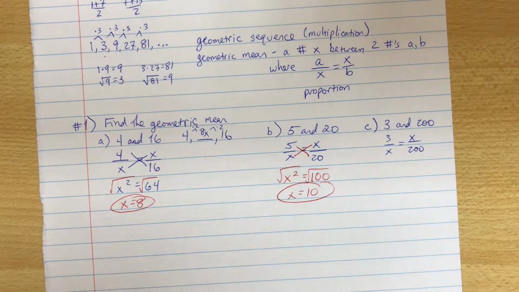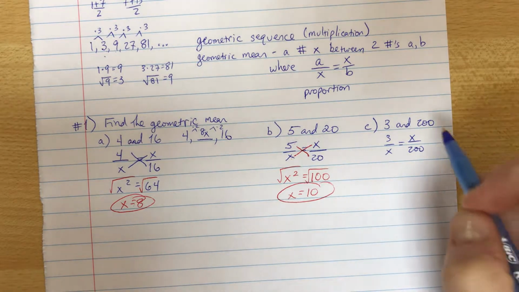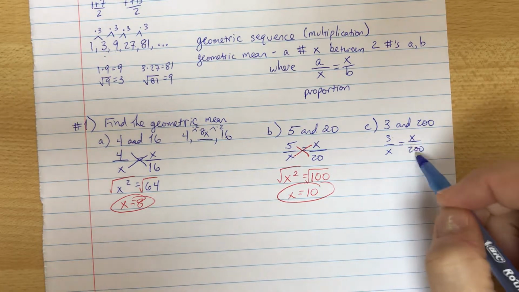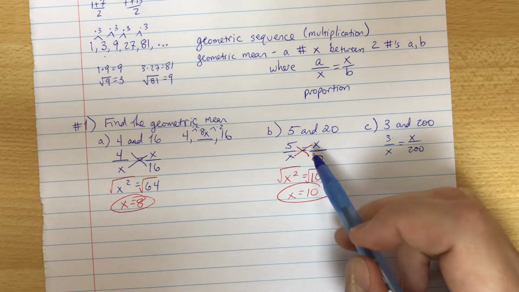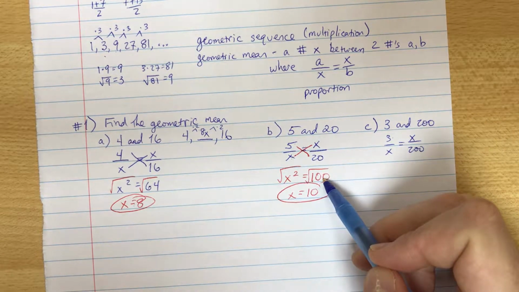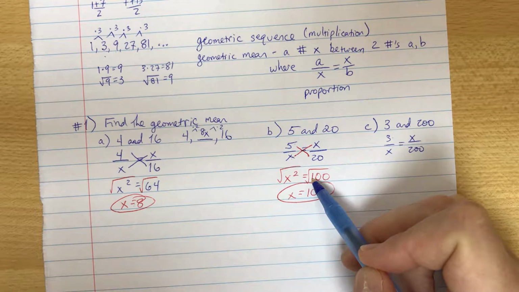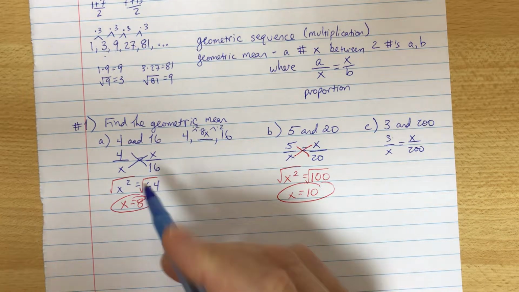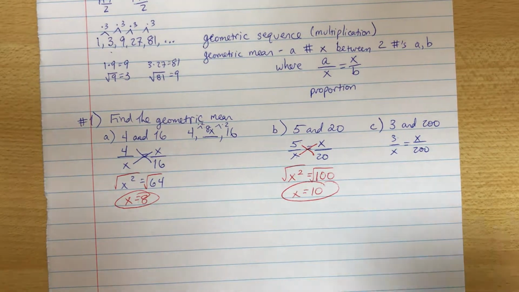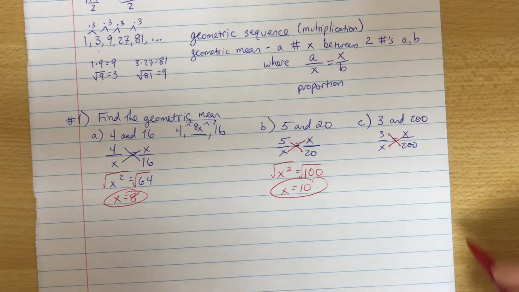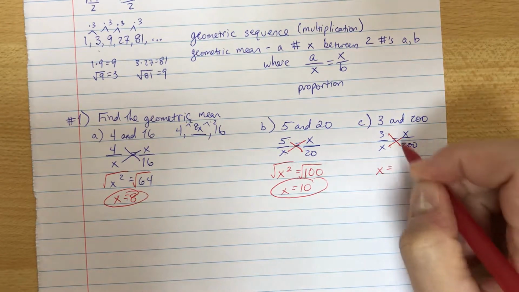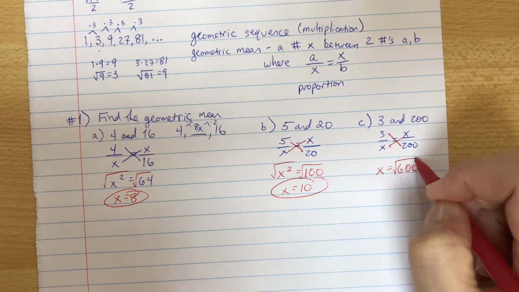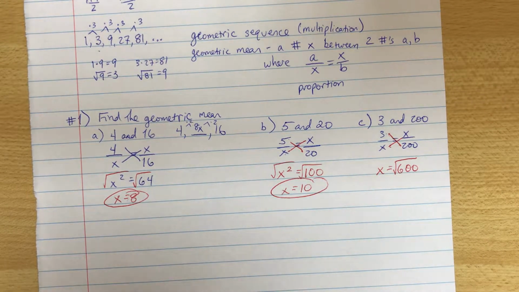One thing you might notice is that there are some shortcuts here. x and x are always going to multiply. So 5 times 20 was 100, and then what did we do at the end? We always took the square root. 4 times 16 is 64, and then we always took the square root. So one thing you can do to save yourself a little time is to just say, okay, 3 times 200 is 600. That's x squared, so then I have to take the square root.